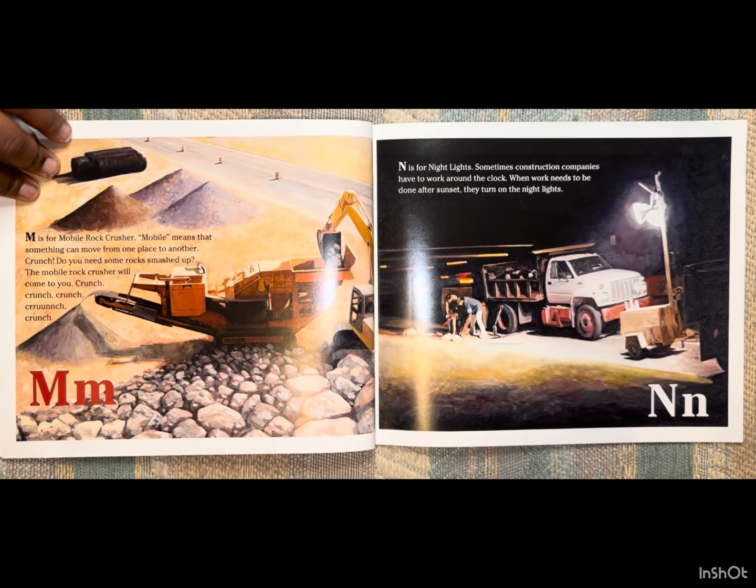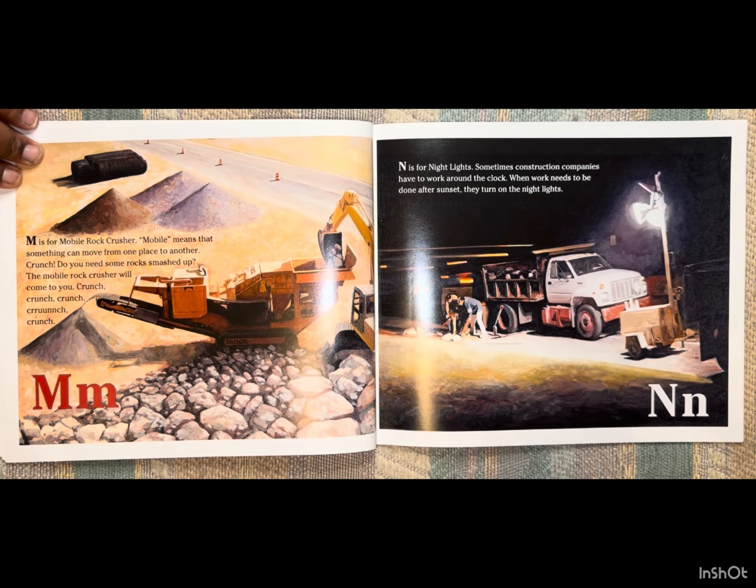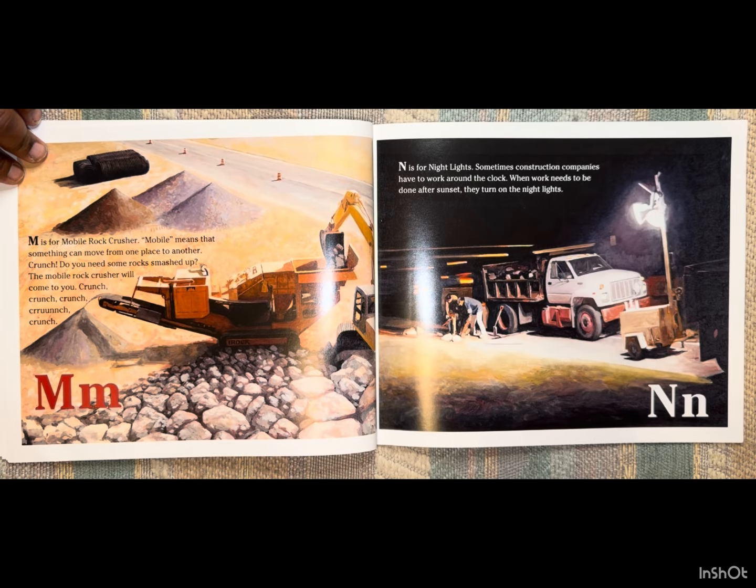M is for mobile rock crusher. Mobile means that something can move from one place to another. Crunch! Do you need some rocks smashed up? The mobile rock crusher will come to you. Crunch, crunch, crunch.